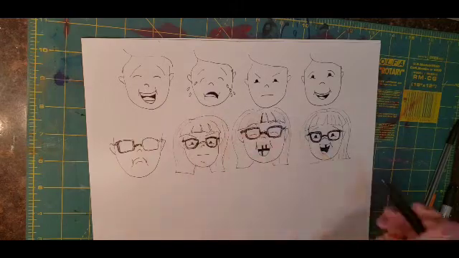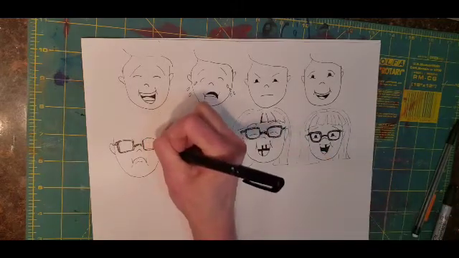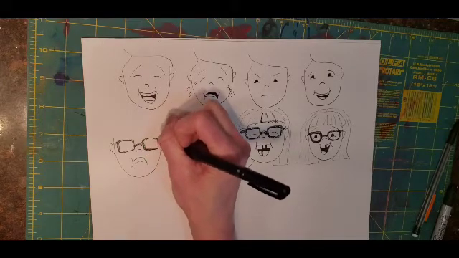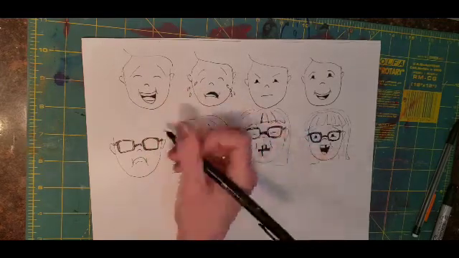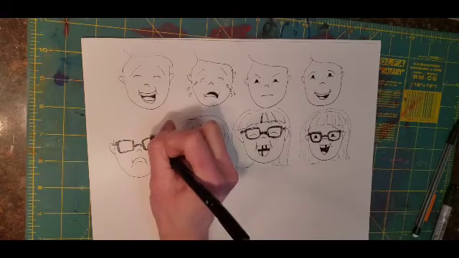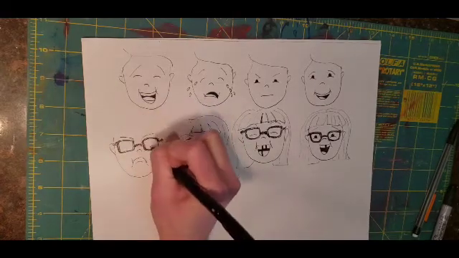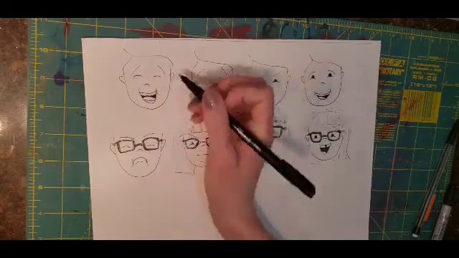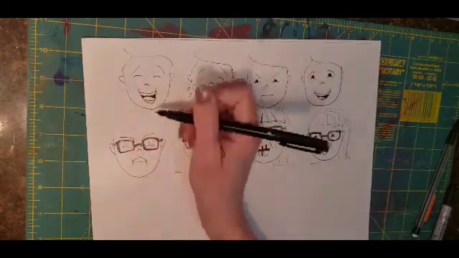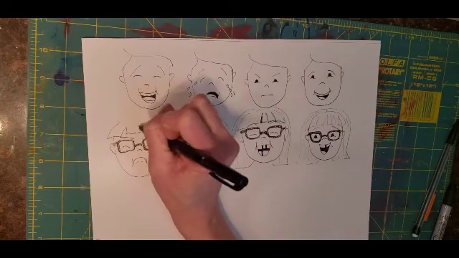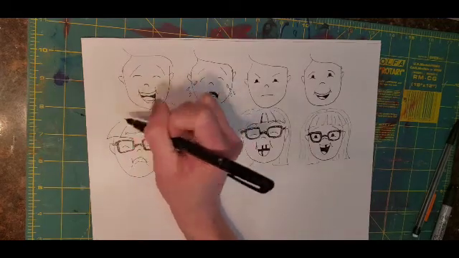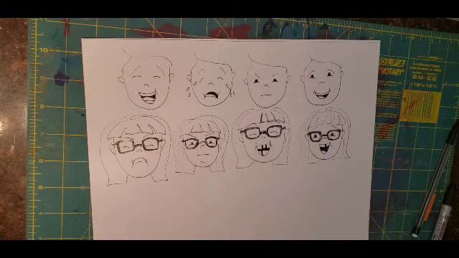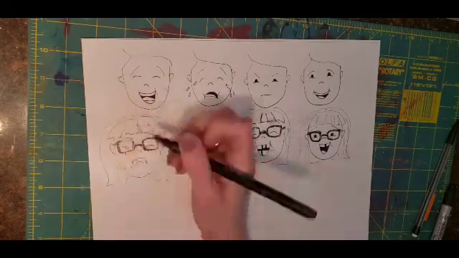I guess just because I did it in the first one, I was doing it the whole way through. But you could save that for, you know, when you're actually coloring things in. She is really steamed up here. So, yeah.